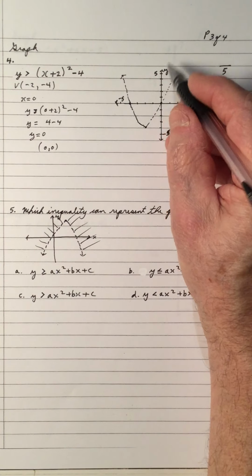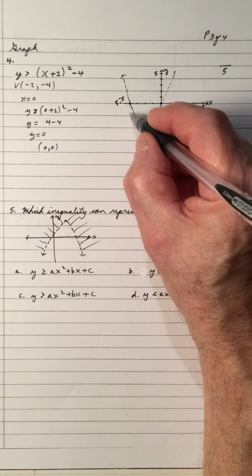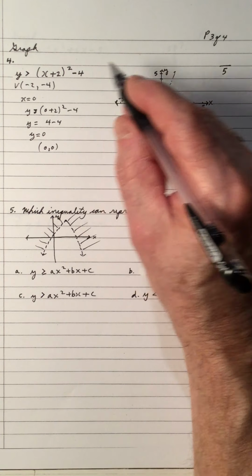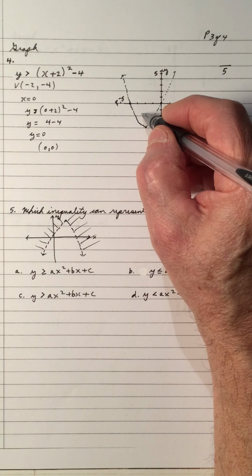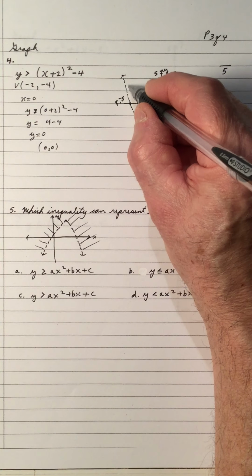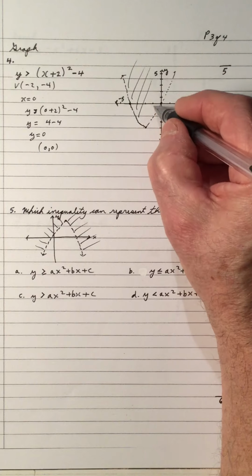And greater than, there's the boundary of the parabola, which is not included because no equal sign. So greater than would be up. So up would be shading up.